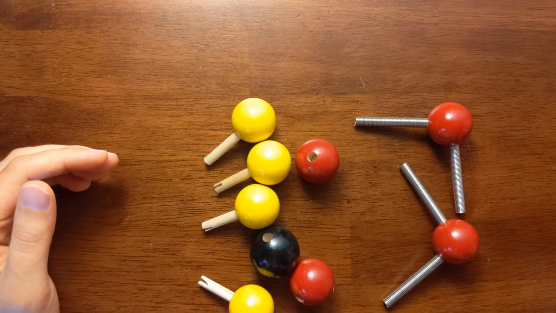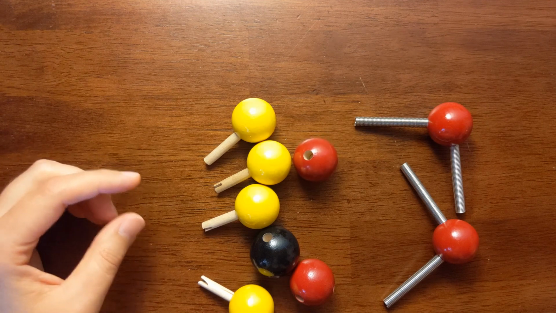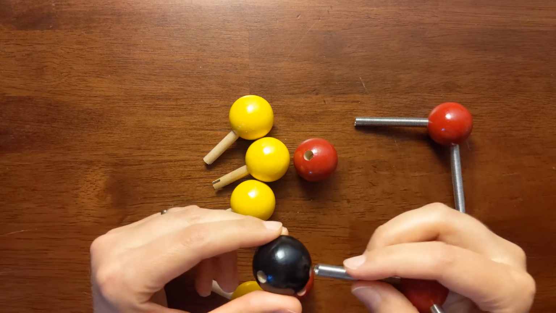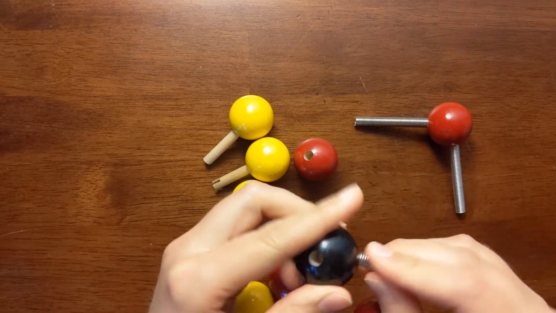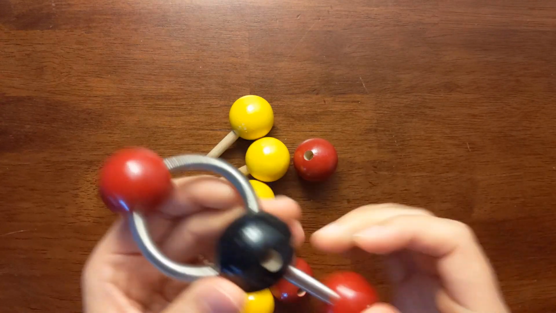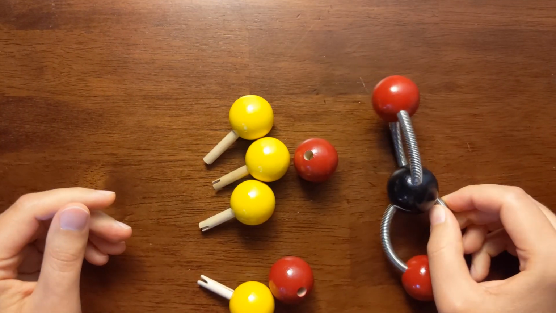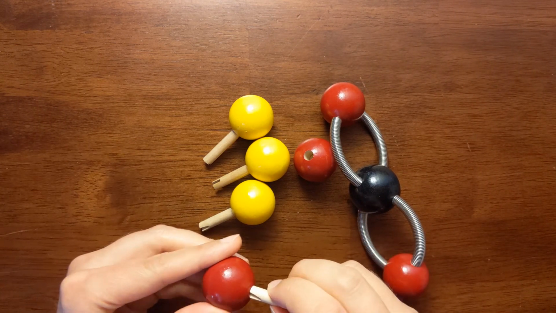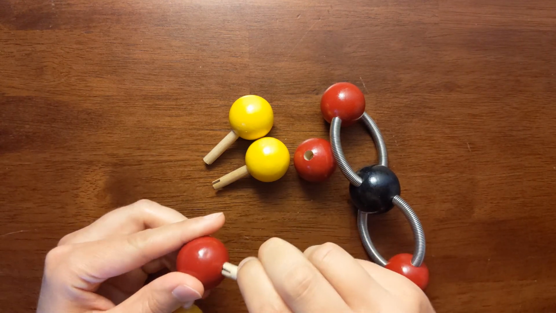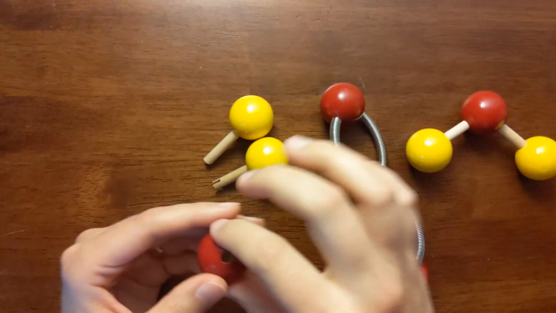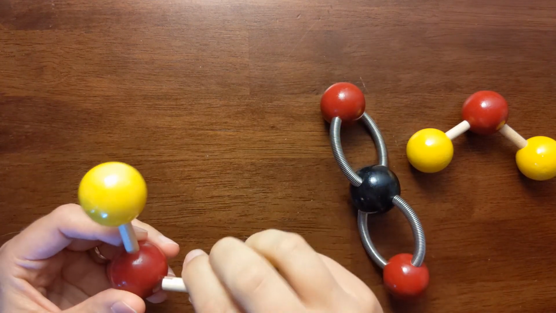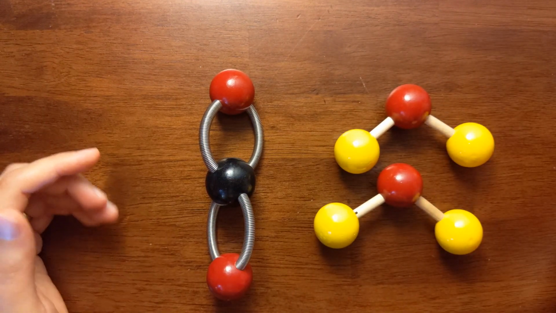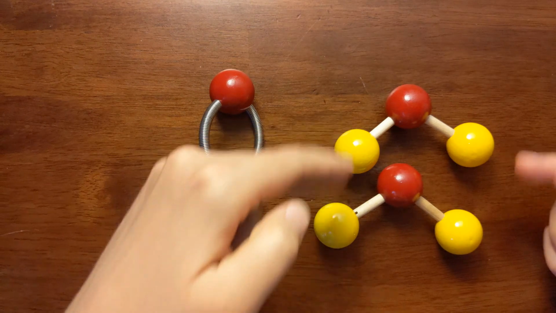So everything is taken apart. Chemical reaction is in progress. I'm going to start by making a molecule of carbon dioxide. So I have the black carbon atom. I need to bond this to 2 red oxygens. So this is carbon dioxide, oxygen, carbon, oxygen. I'm going to make 2 water molecules, red oxygen in the center, each bonded to 2 yellow hydrogens. So I was able to make 1 molecule of carbon dioxide, 2 molecules of water.